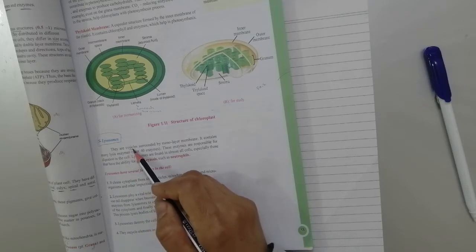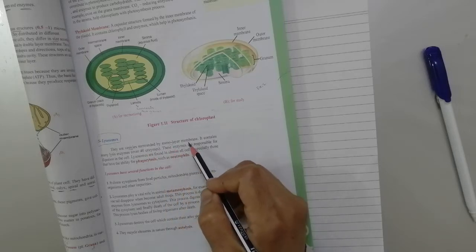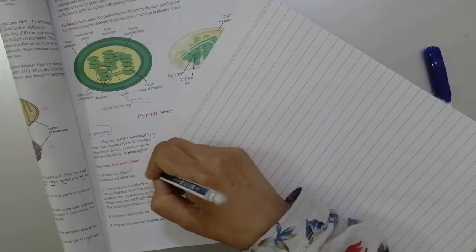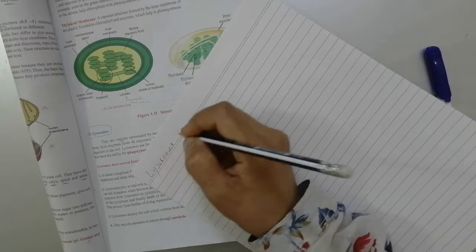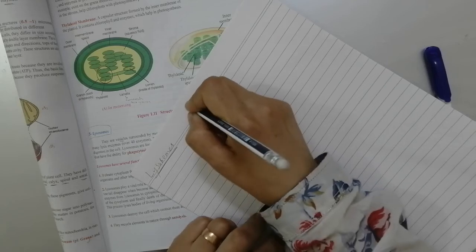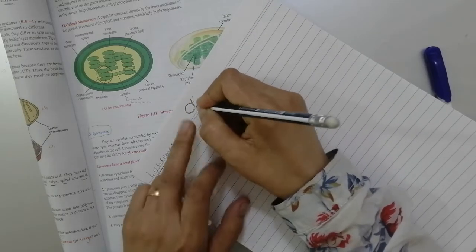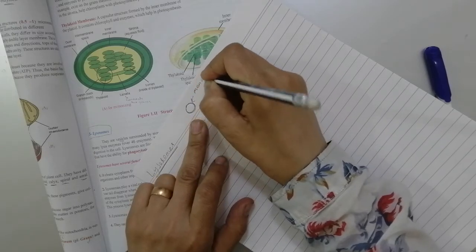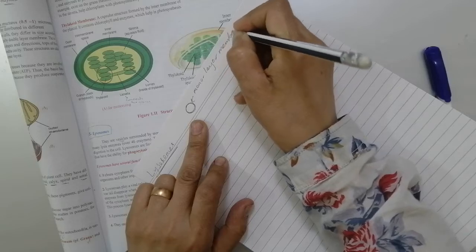Lysosomes are vesicles surrounded by a monolayer membrane. So here, lysosomes are vesicles that are surrounded by a monolayer membrane.